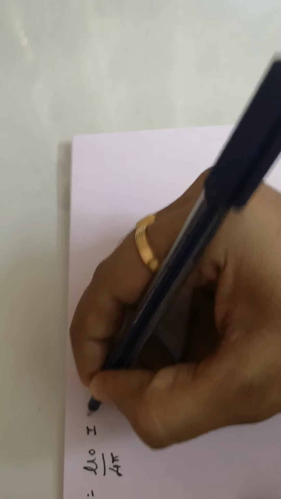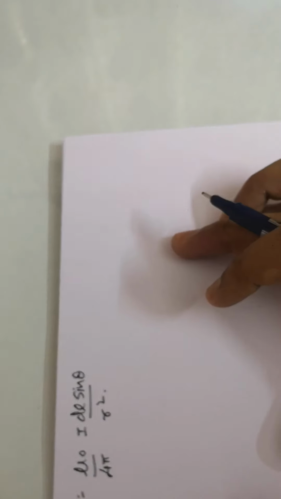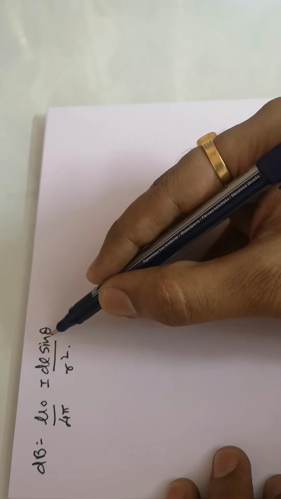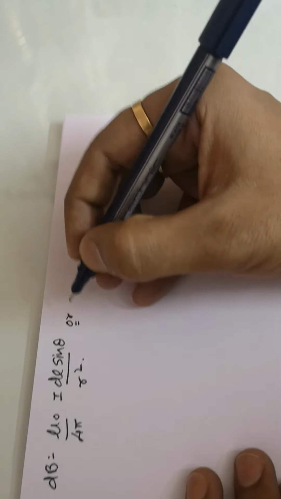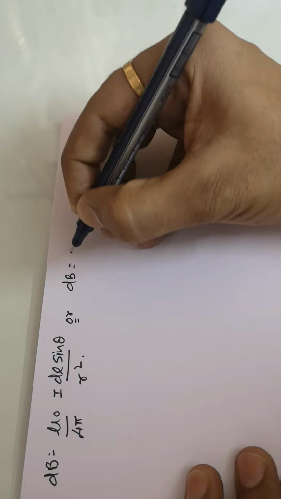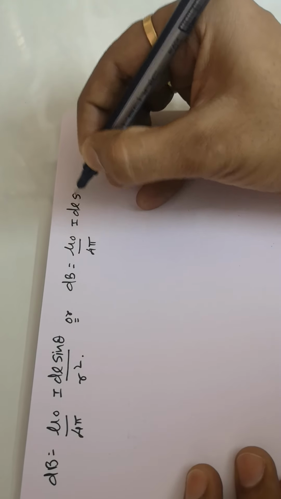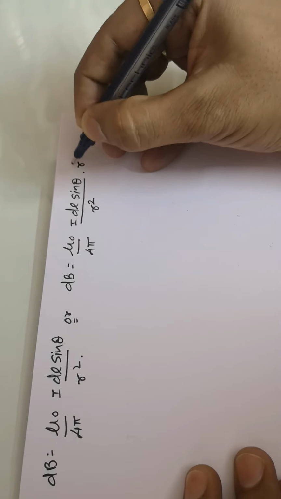So I am putting this value, so I can get that dB is equal to mu 0 divided by 4 pi, I dl sine theta divided by r square. Friends, first of all we want to just place that this is the dl, this one is the sine theta, and r square would be there. General term we will just place that dB is equal to mu 0 upon 4 pi, I dl sine theta by r square and r cap.